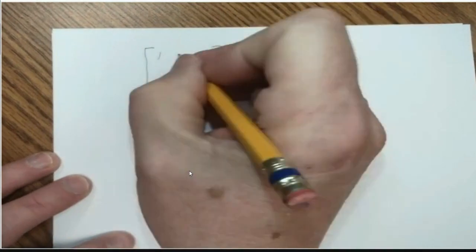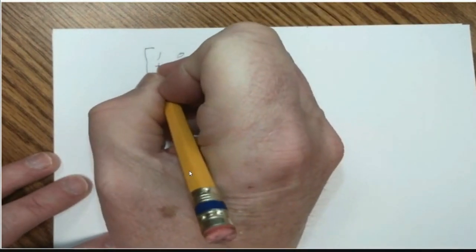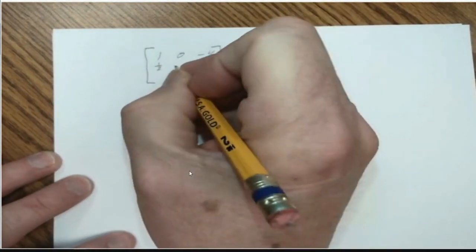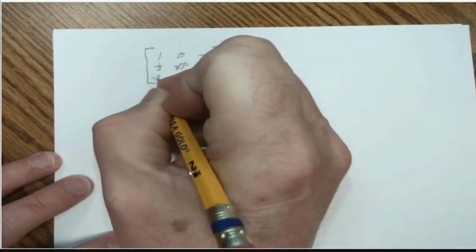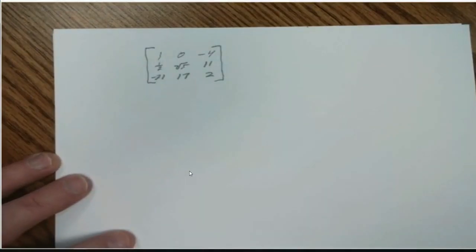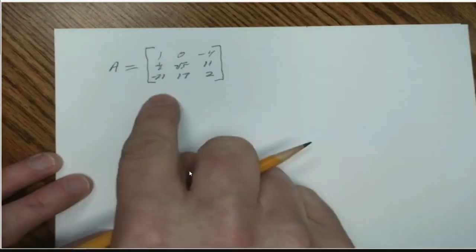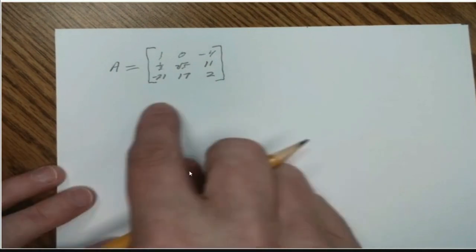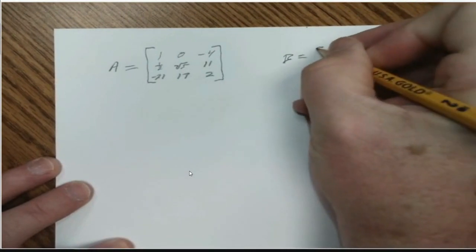Maybe we've got 1 and 0 and -4, and you've got a half, could be 0.5, could be a half. Maybe we got the square root of 5. We've got 11, we got -21, we have 17, and we have 2. That's just a matrix, and we say this is matrix A. Matrix A equals these numbers. So what you're going to learn about is how to classify this. And this is a bad example. Let's classify this one. We'll build another one over here.